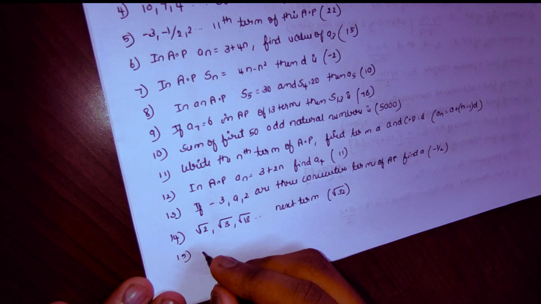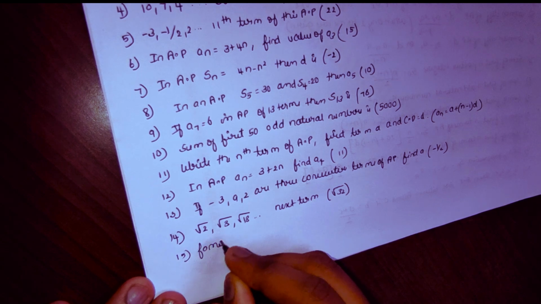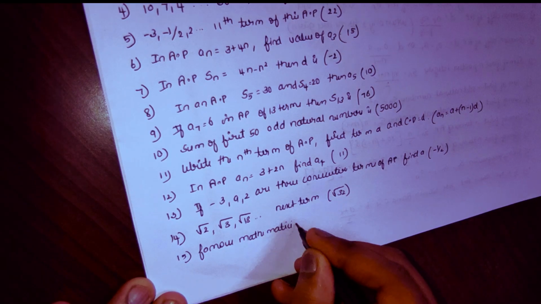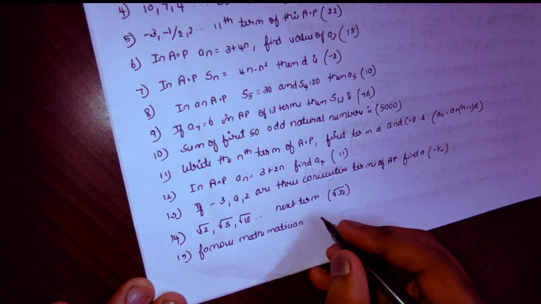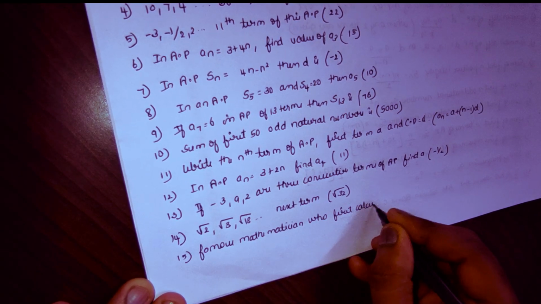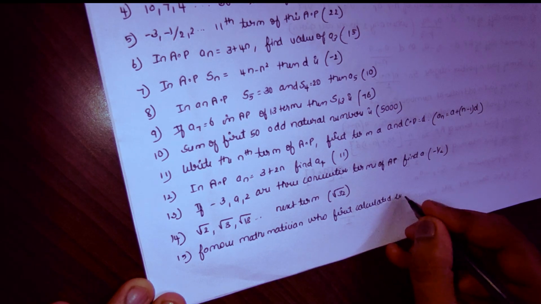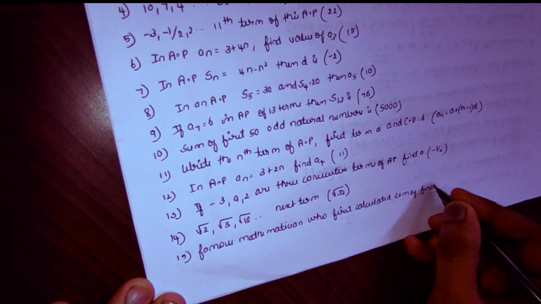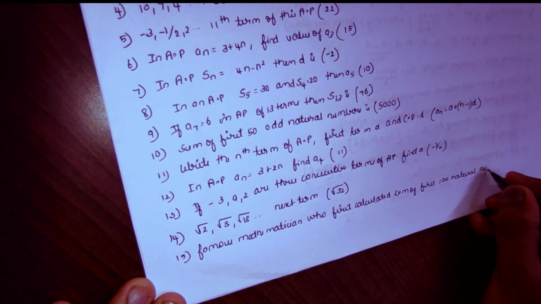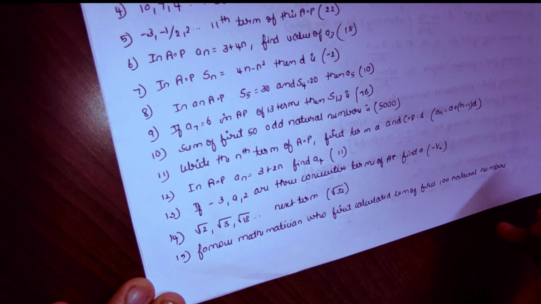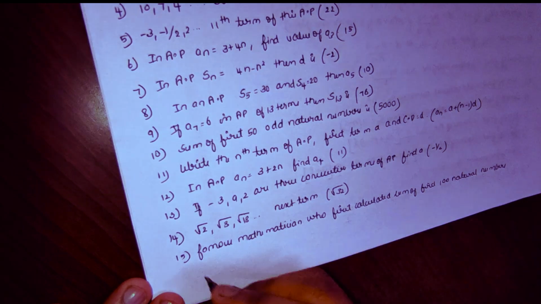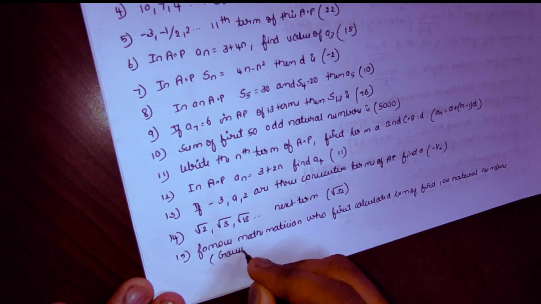This is a general question. You have to write who is the famous mathematician who calculates the sum of first n natural numbers. These kinds of questions you can exploit when the paper is very tough. So the answer of this is Gauss. Just remember this question.